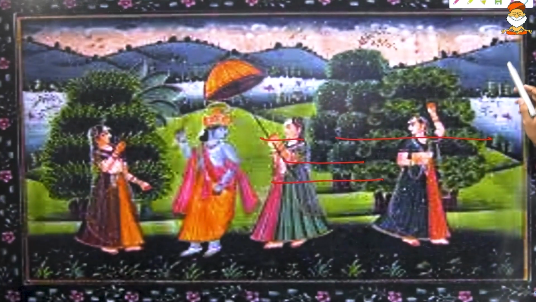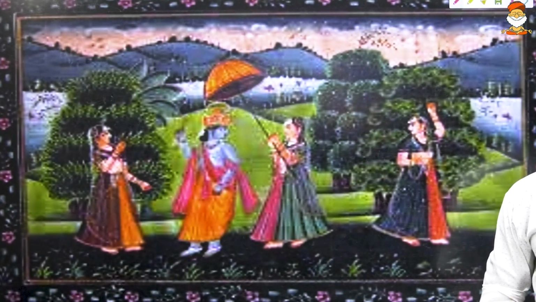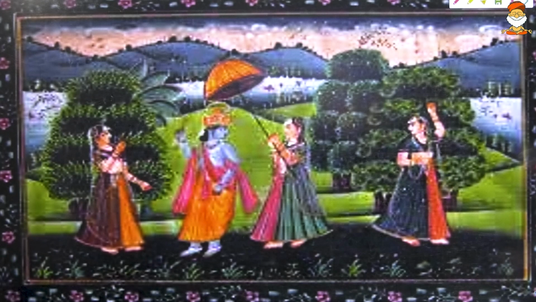Look at this one. The vivid description of the nature of the local area. Vivid description of nature. This is Bandi school.